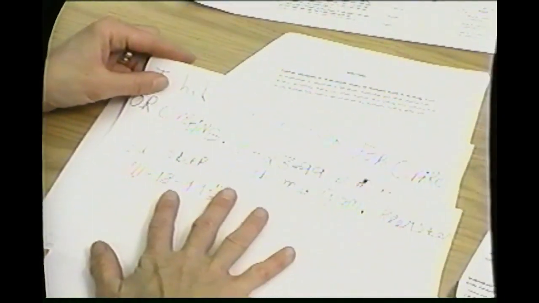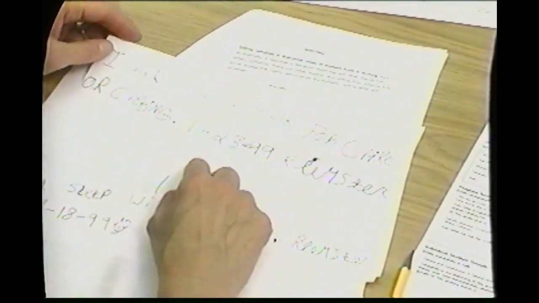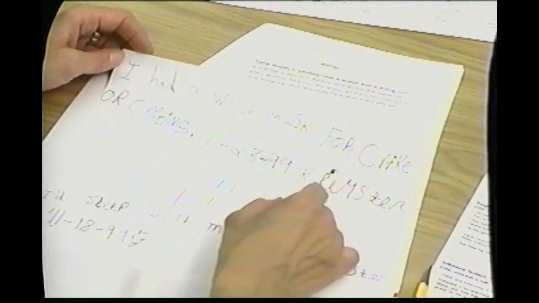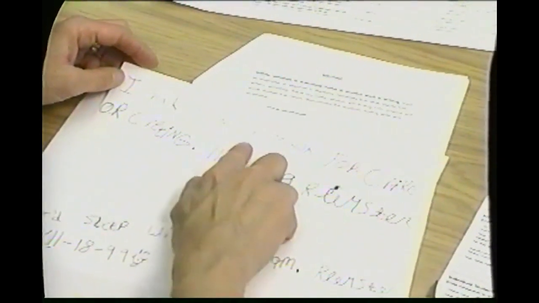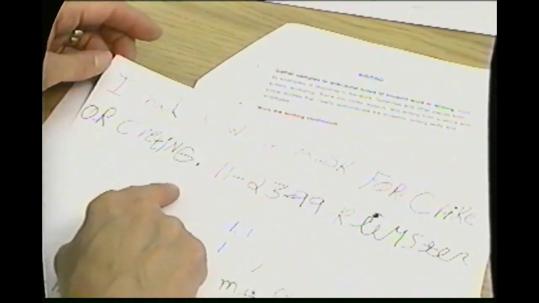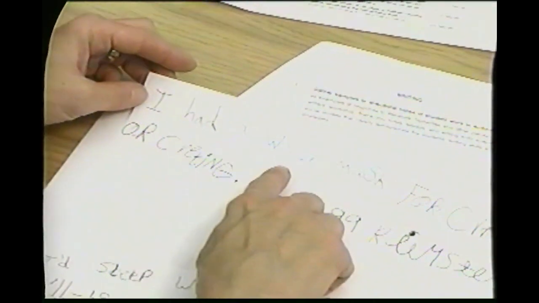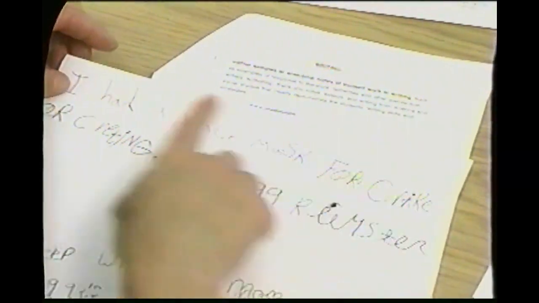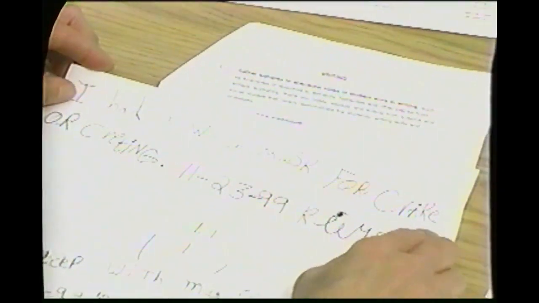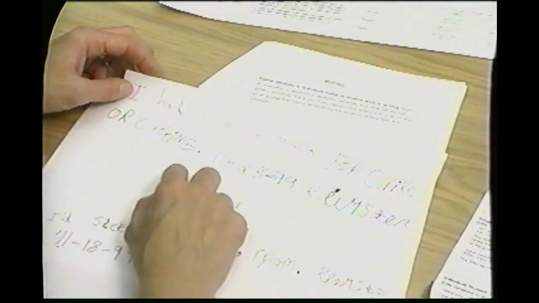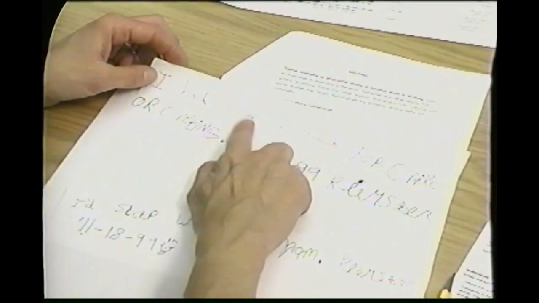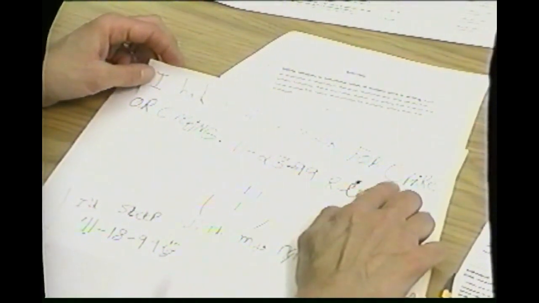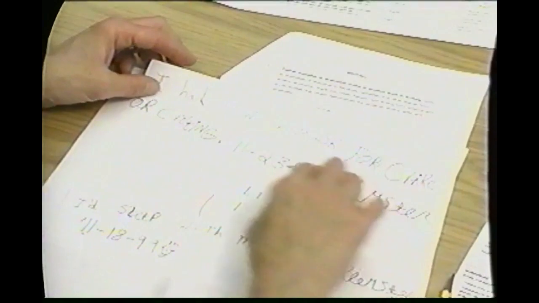Okay, that was on November 18th of last year, and here's something that she wrote for me on November the 23rd, which indicates a little bit more of her own work. "I had a witch mask for trick-or-treating." What I see here is the use of mostly lowercase letters, occasional uppercase letters, spaces between her words, which is great, and punctuation, but not all of the middle sounds are under control, and the TR, the digraph at the beginning of trick or treat, is not in place.